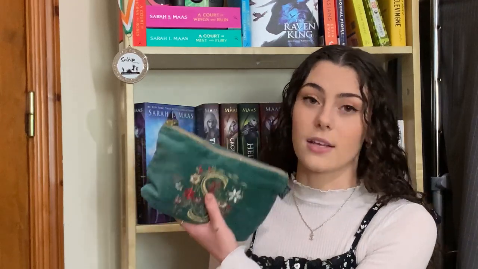So first off I have 2 annotation pencil cases. One of them is one I have with me when I'm reading the book that I want to annotate, and then this is just mostly my extra supplies that I leave on my bookshelf.